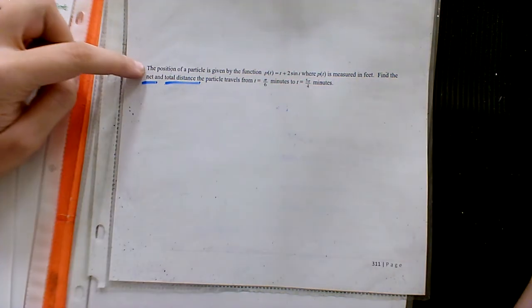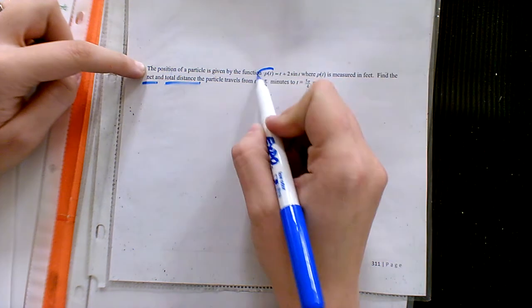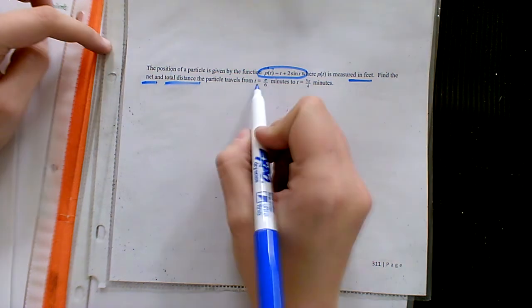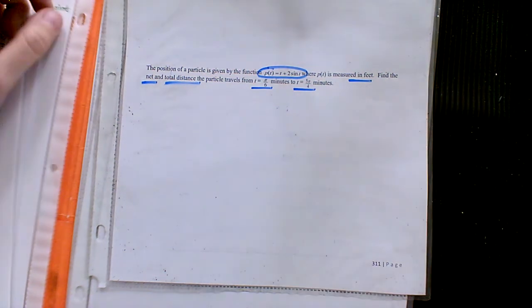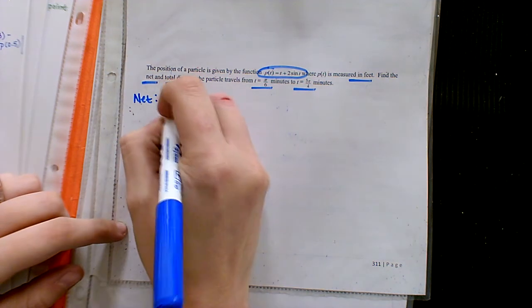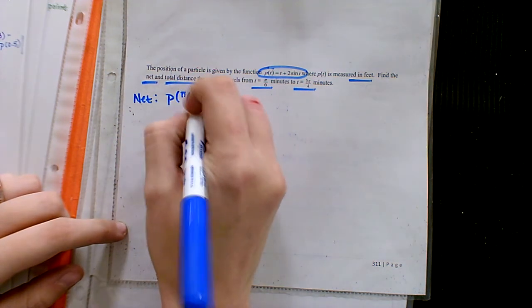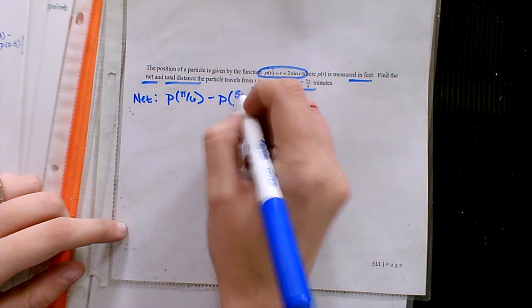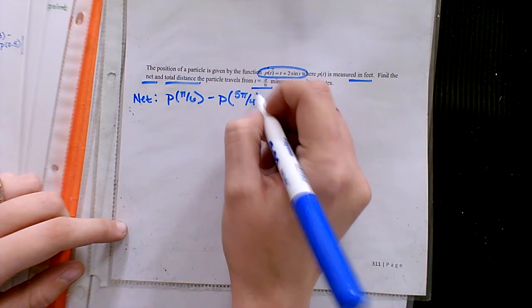So let's check this one out. The position of a particle is given by this function, measured in feet, so we have some units. Find the net and total distance, interval pi over 6 to 5 pi over 4. All right, so for net distance, it's strictly beginning point, ending point, and the difference between the two. So maybe we'll do position at pi over 6. We'll subtract the position where we end at 5 pi over 4.